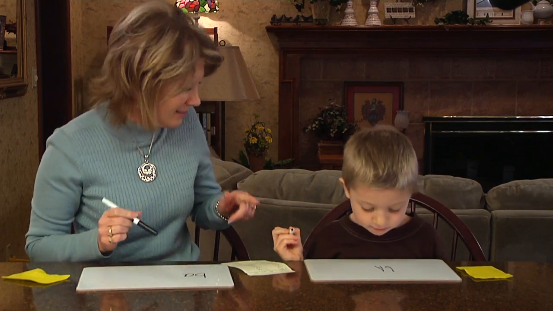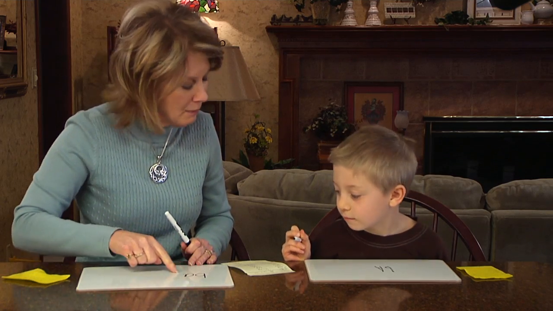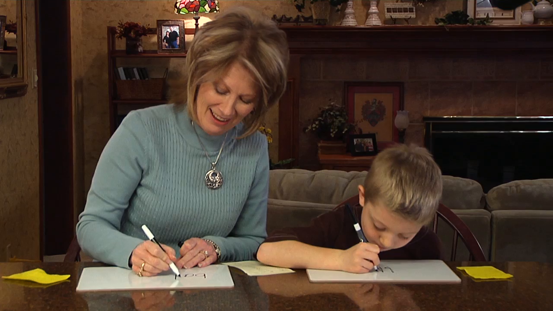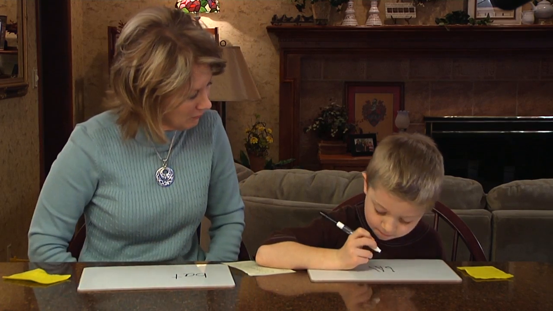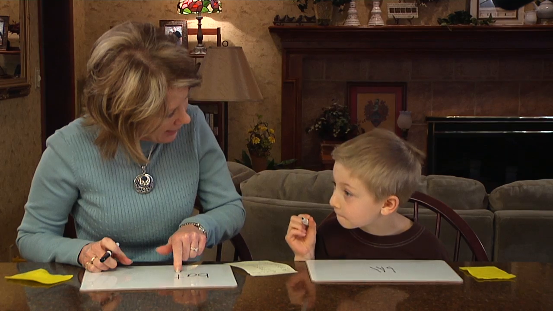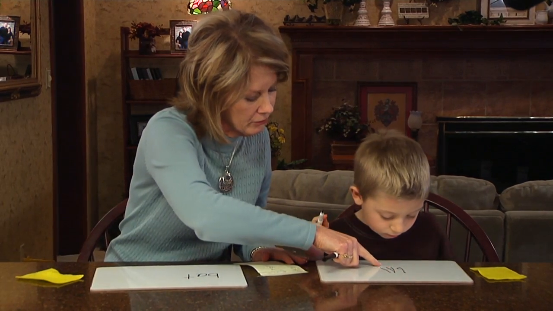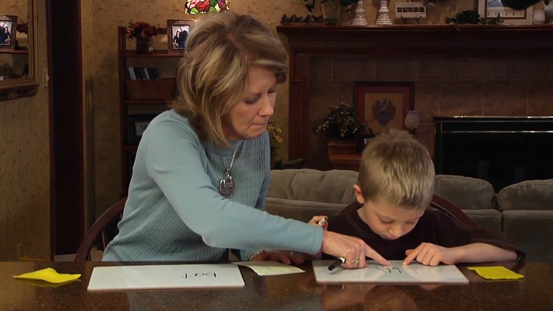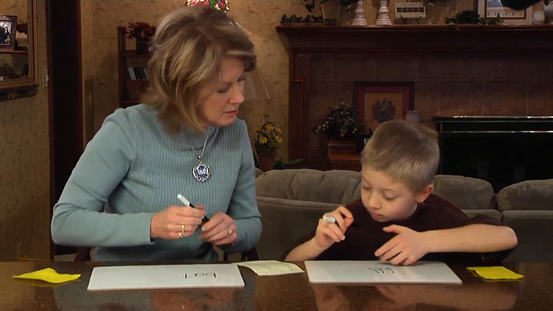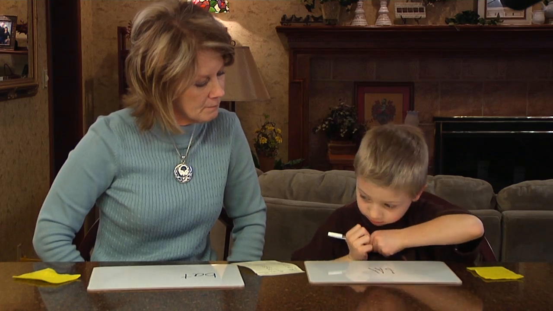And now, Sam, what's the last sound in bat? Now you have it. You did a great job with that. Do we have all of the sounds in bat? Let's go ahead and sweep our finger under there and check. Bat. Do you have all of the sounds in bat? You did a fabulous job with that. Let's go ahead and put our lids back on our markers, okay?